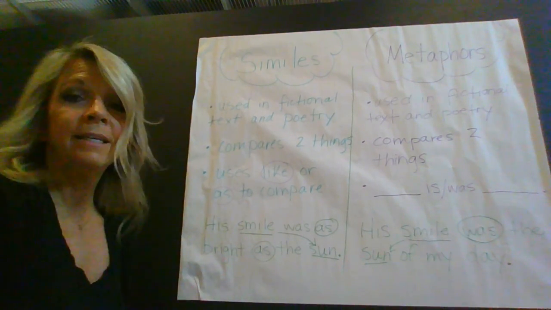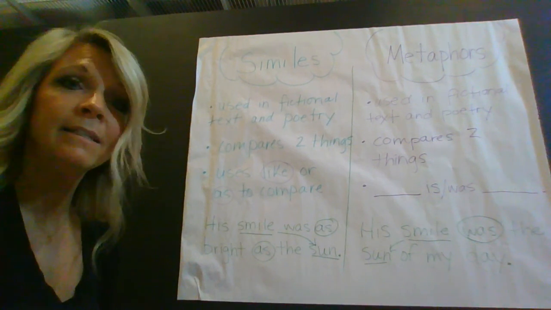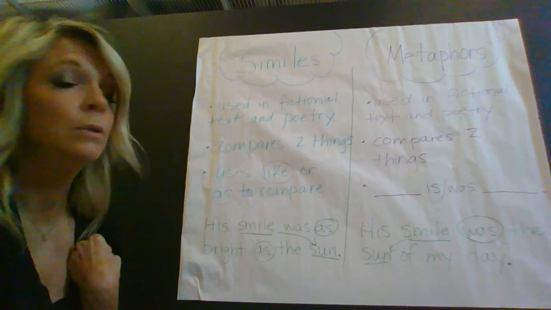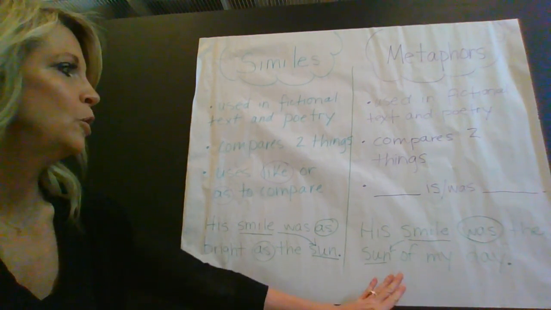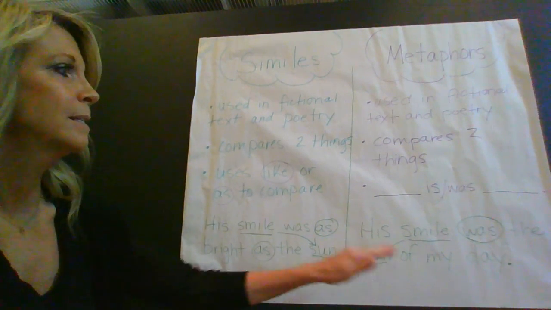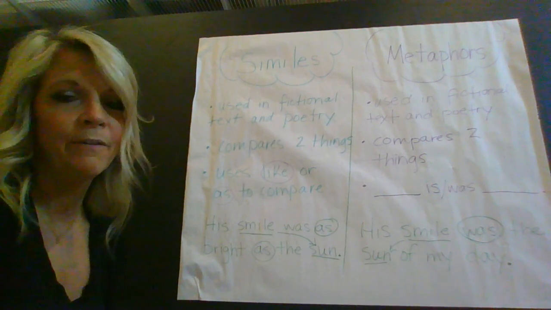Both mean that his smile is very happy and that it lights up somebody's life and makes them feel warm and loved, but they just say it in two slightly different ways. His smile was as bright as the sun. His smile was the sun of my day. Very similar, but slight differences.